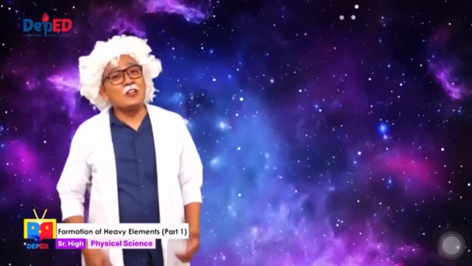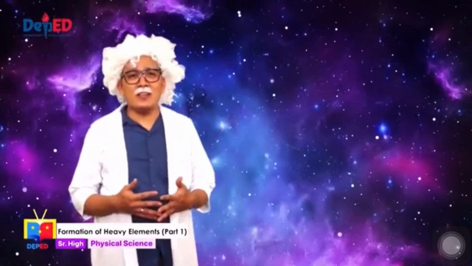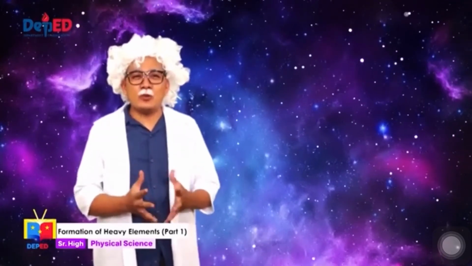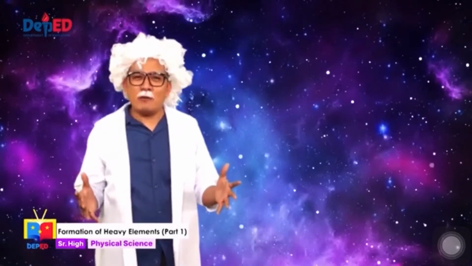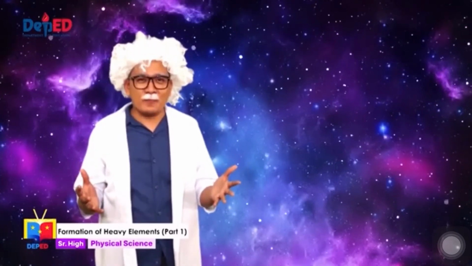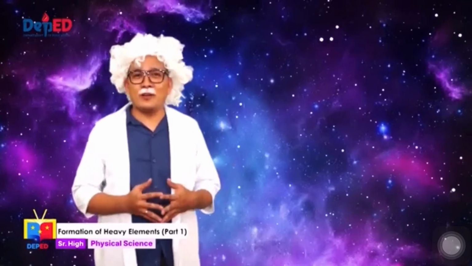In a nutshell, nuclear fusion happens when atoms gain enough energy to combine when they collide. This process releases huge amount of energy. Have you ever wondered why the sun is so hot? Where does it get its energy from? It gets its energy from nuclear fusion.